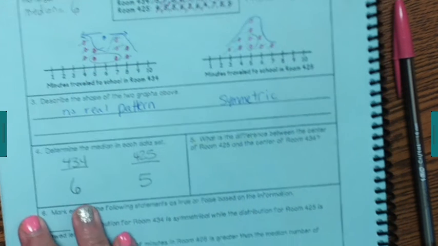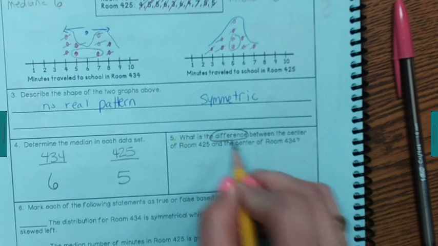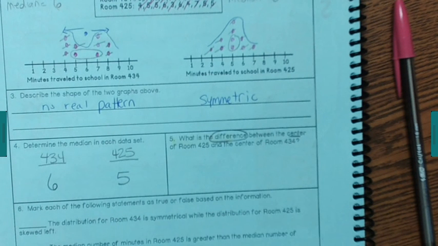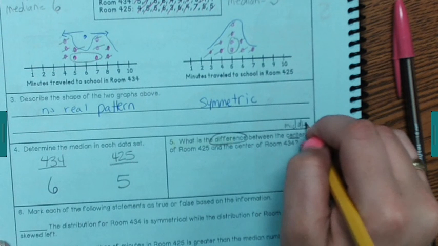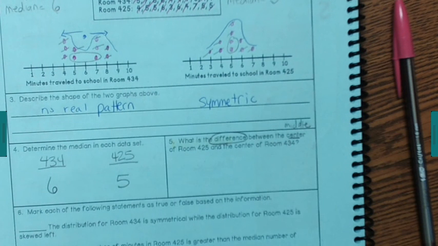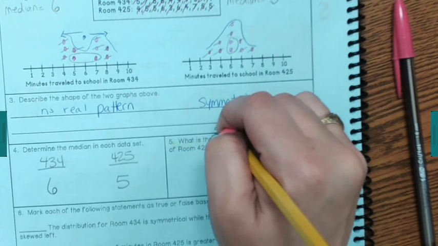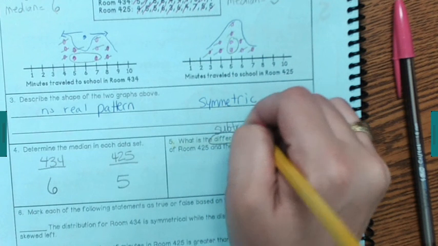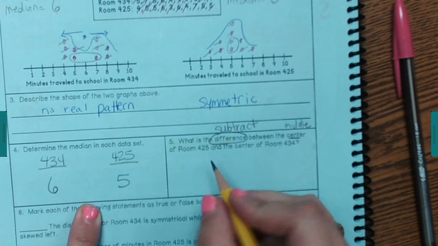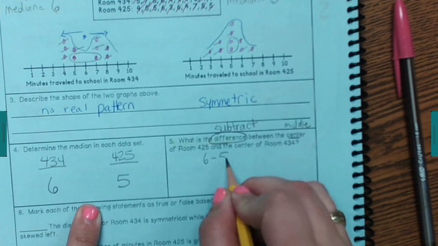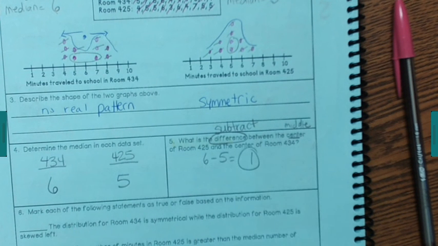The next question says, what is the difference between the centers? What's another word for center? The middle. Okay, so now it wants to know the difference. So what does difference mean? Subtract. So it just wants us to subtract the two middles. So what is the difference in these two? 1. Okay, these are the types of questions they're going to ask you on dot plots. Can you find the median? Can you find the mode? Can you find the range? Okay.